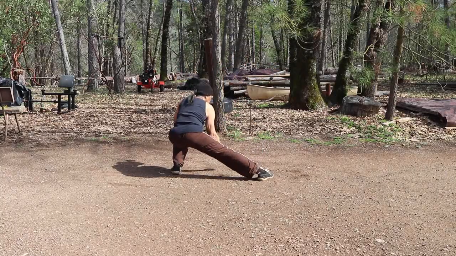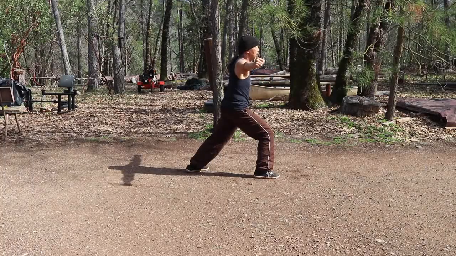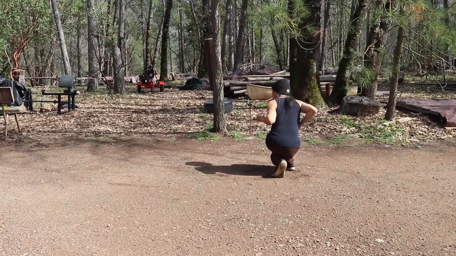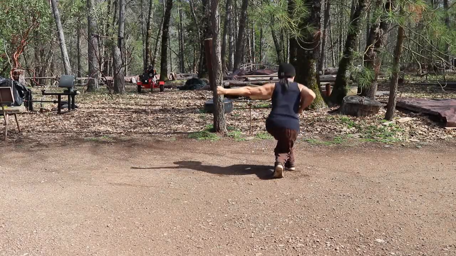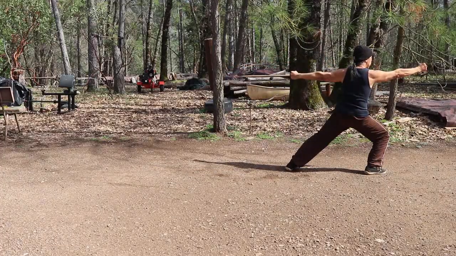Drop down, come up, double block, punch to the side. After this kick, you're going to do the spin into the crossover stance. Back in, kick into the crossover, punch out to the back, kick, and step forward.